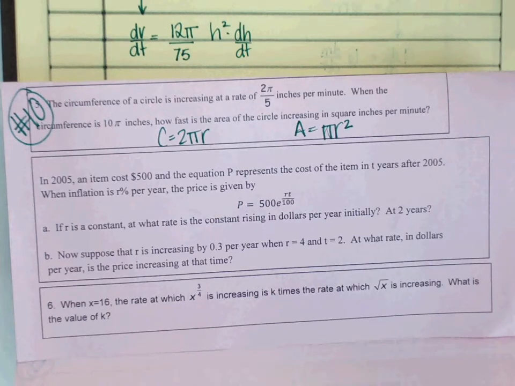Okay, what is it asking for? How fast is the area? Yeah, if this is wrong, then you're just gonna be doing nothing. Okay, what are you given? dc/dt. Circumference is increasing at a rate of, that's dc/dt. Okay, then what's your when? C equals 10 pi. Okay, now question, if circumference is 10 pi, could that be used to find the radius?